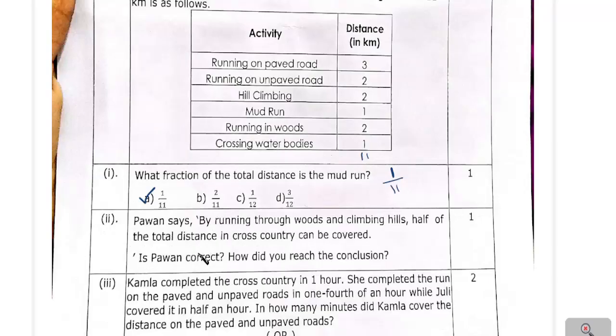Now, running through the woods is 2, so you have to take 2. Hill climbing is 2. So the total distance covered by just these 2 activities is 2 plus 2, and the total is 11. So 4 by 11.